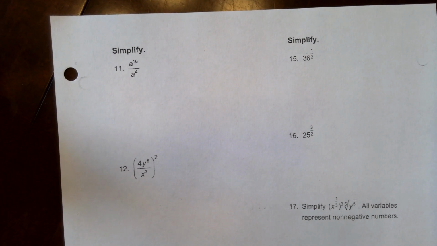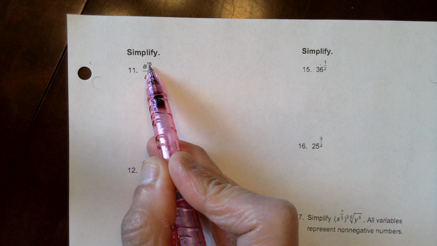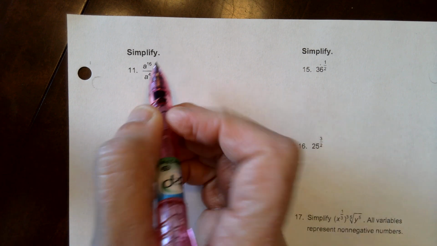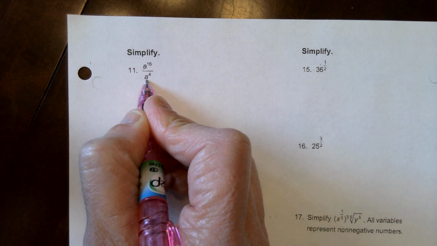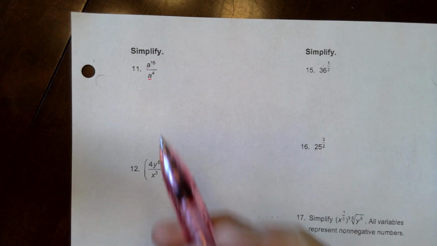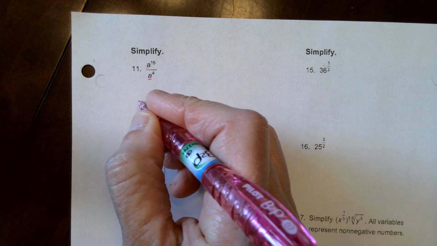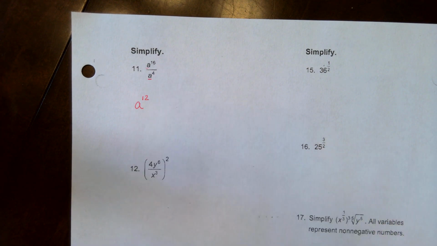And now it all looks blurry. Let's get that in focus. Okay, so page 2. We've got 8 to the 16th over 8 to the 4th. Again, you're always looking at that base to see, and it is the same. They're both A's. So remember, when you're dividing, it's like you're subtracting. So it's 16 minus 4, so that's 8 to the 12th.